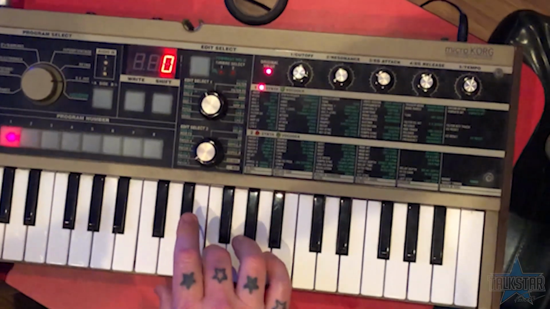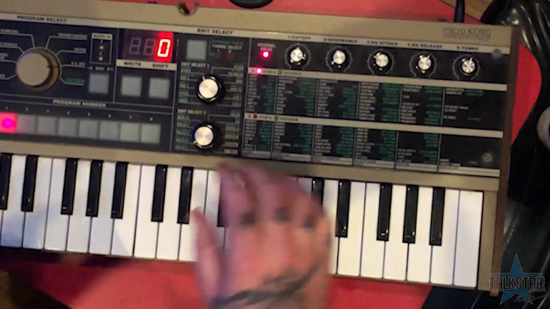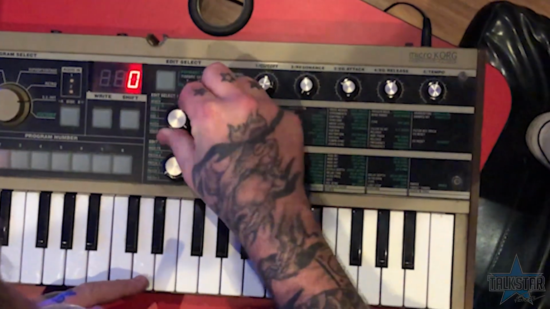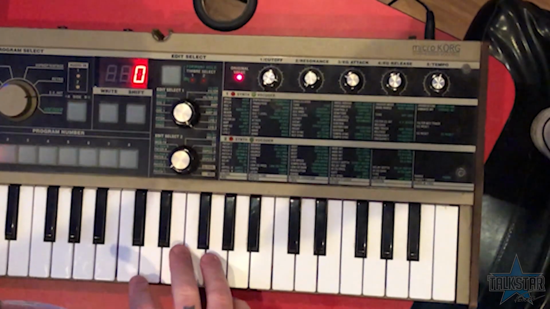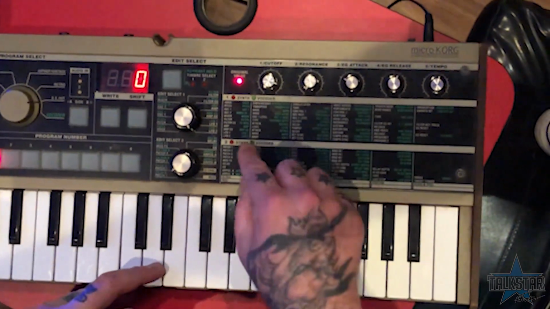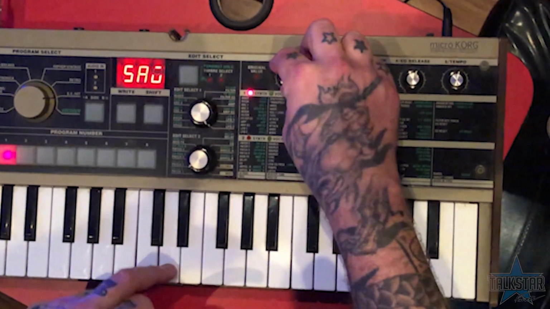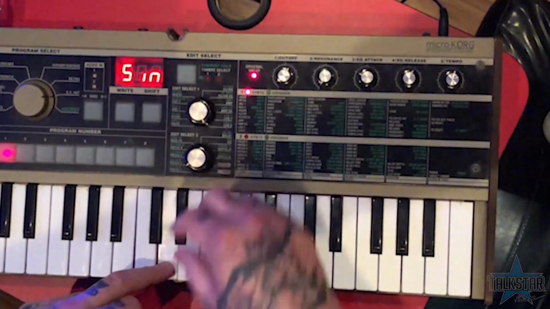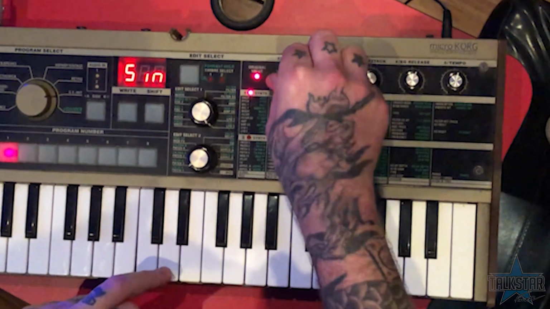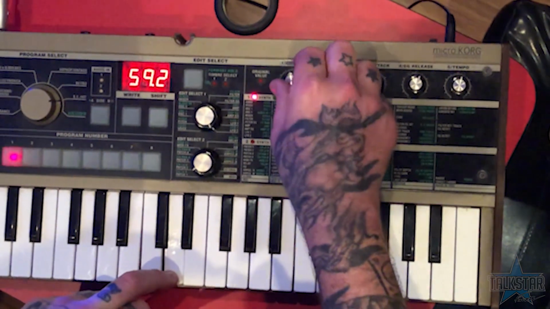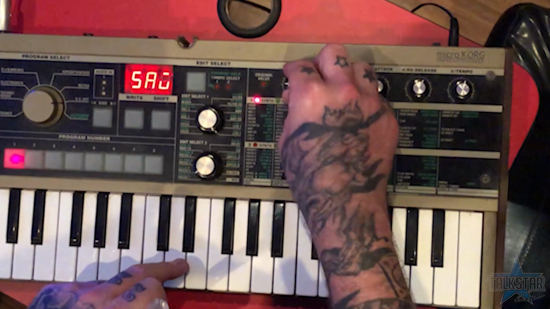LFO. LFO 2 is going to be what your modulation wheel is doing, and that's going to be the speed. The wave, you're going to want a sine wave, because the other ones sound weird. That's a square, and here's a sawtooth.